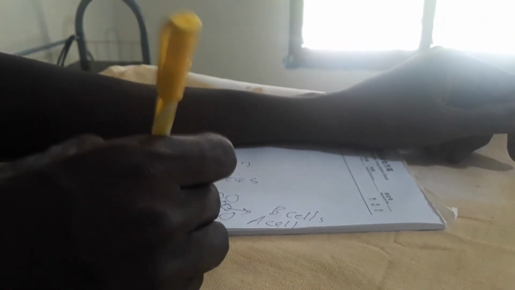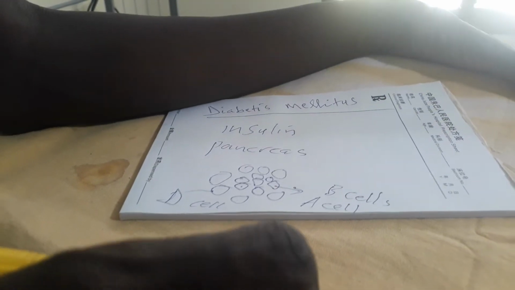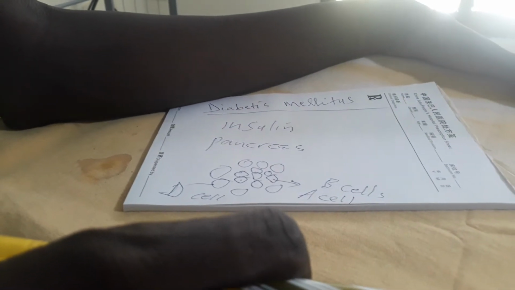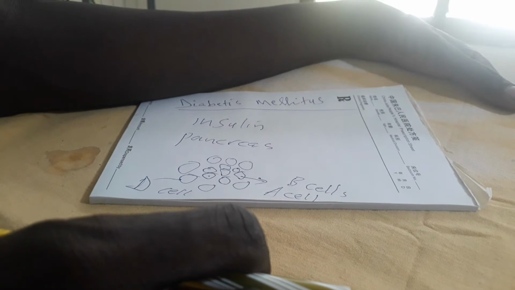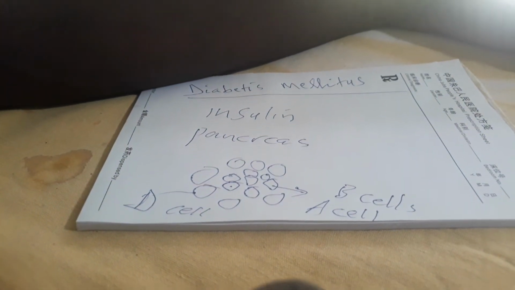And you have other cells, the D cells, and you have the F cells. Each of these cells produces a particular hormone that affects the metabolic rate of our cells.